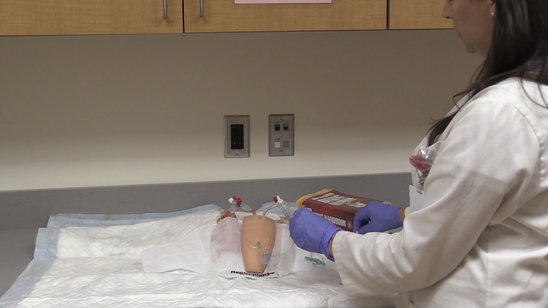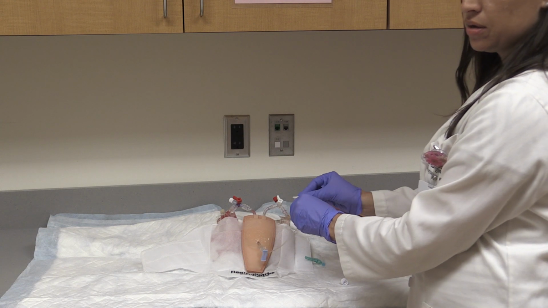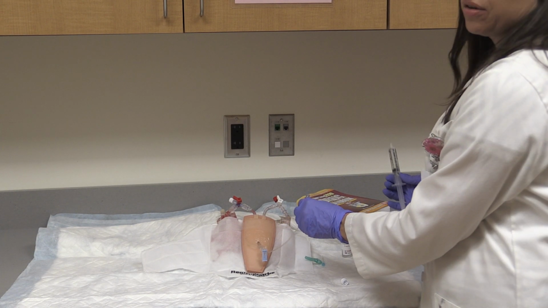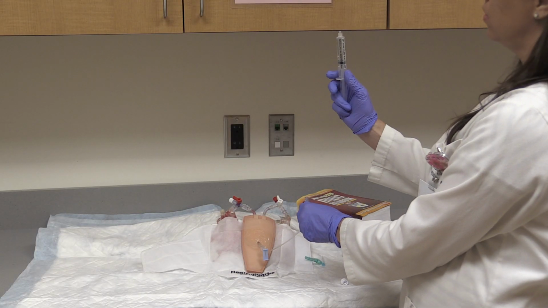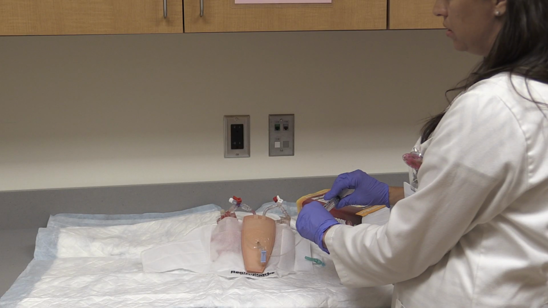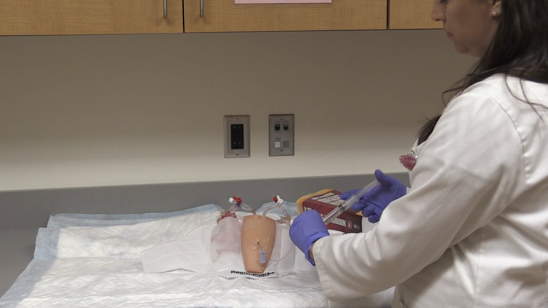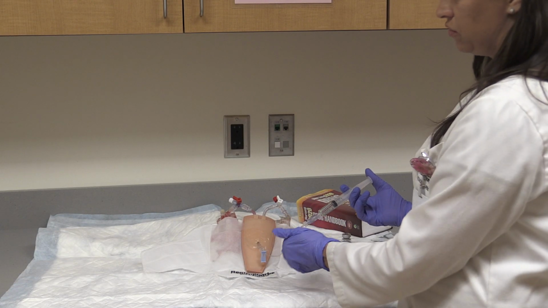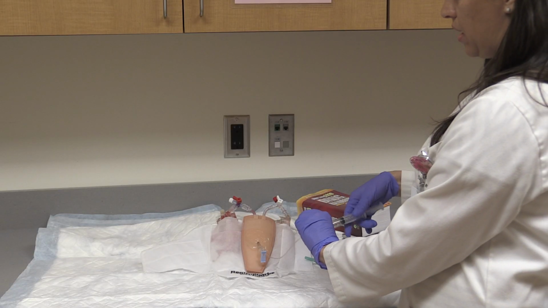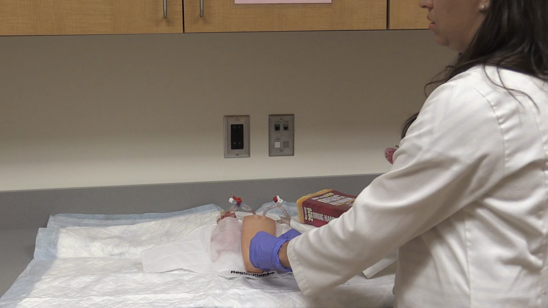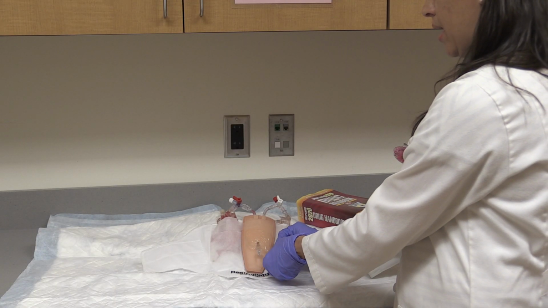Disconnect it. Cleanse the site again with another alcohol swab. Get another saline flush. Take the cap off. Get the air out. Again, flush for 2 mLs. Again, that just is flushing the rest of the remaining morphine into the vein. So once that's done, you want to clamp the line again.